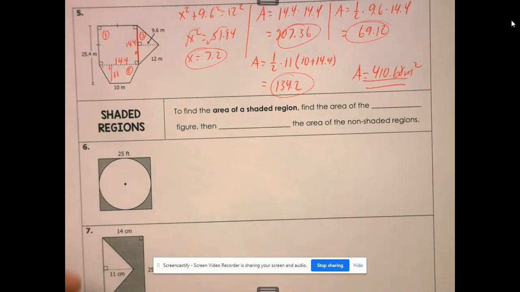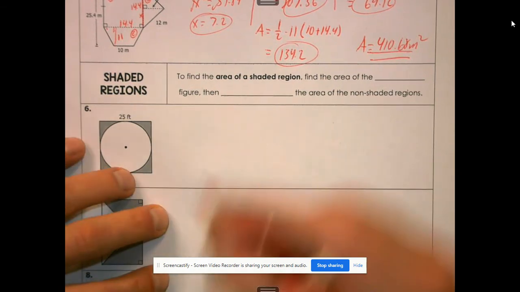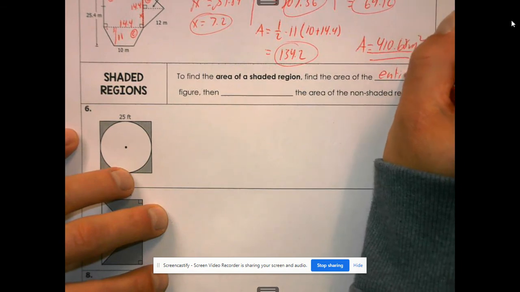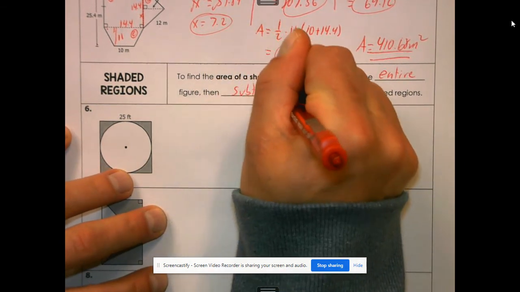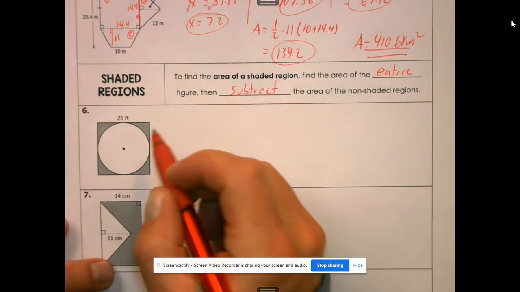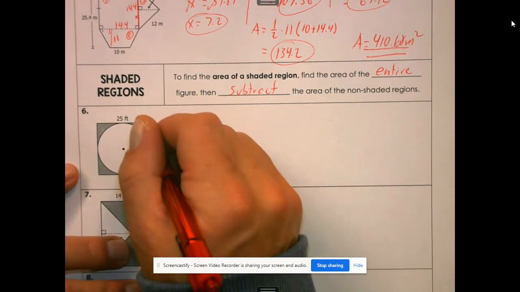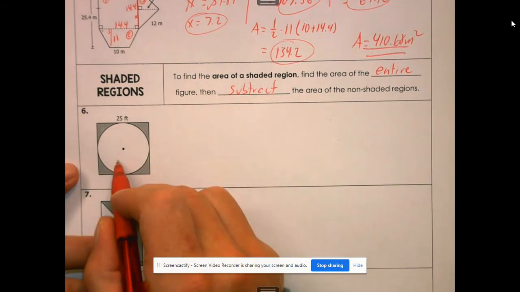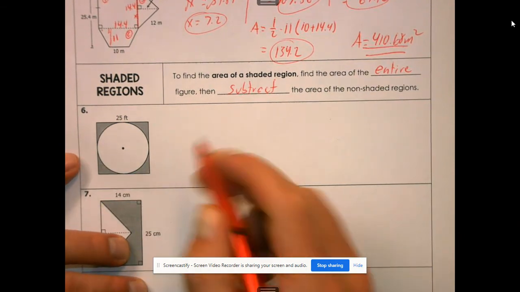All right, last section, guys, your shaded regions. It says to find the area of a shaded region, find the area of the entire figure, then subtract the area of the non-shaded regions, right? All right. So find the big area, subtract off the white section, basically. So we've got a square and we have a circle, right? So find area of square minus area of circle.